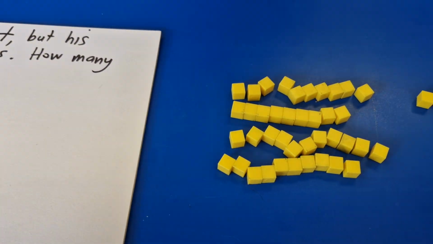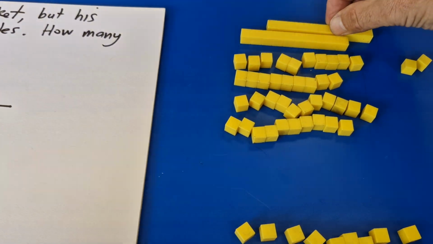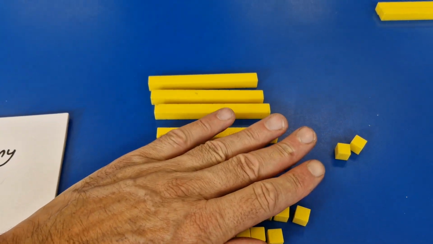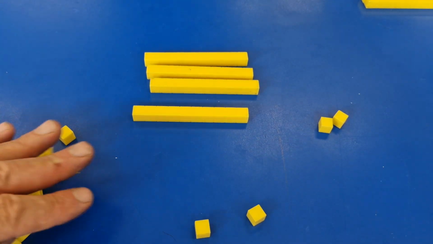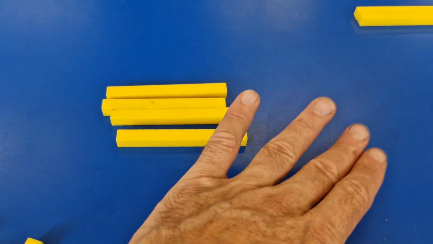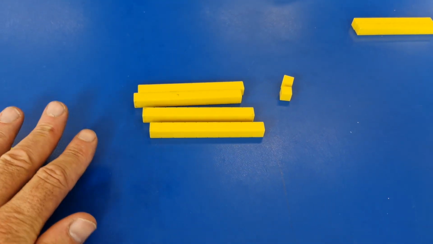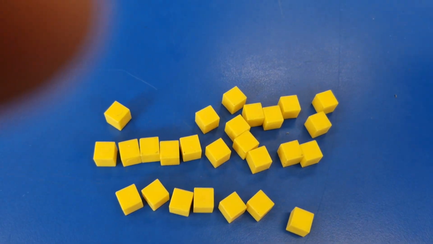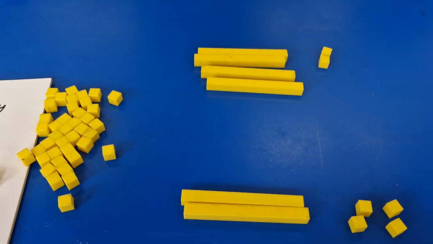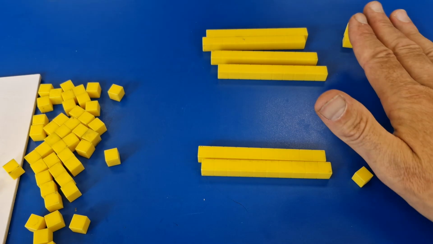Okay, and what I can do is replace each of these with what we call a rod of 10. So I could take all of that away and we're just left with 40 and 2 ones. So 4 tens and 2 ones. And down here with the 27, I could rearrange that. So we've got 20 and 7 and represent those amounts like that.